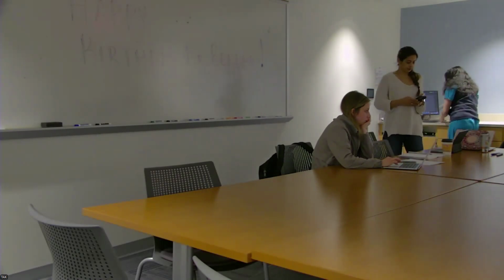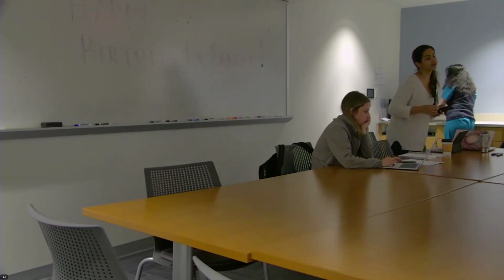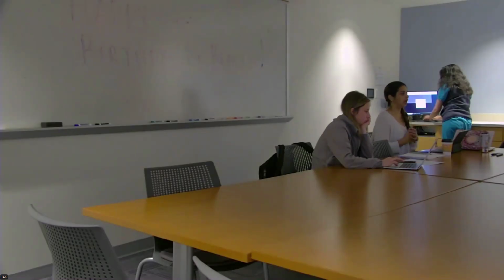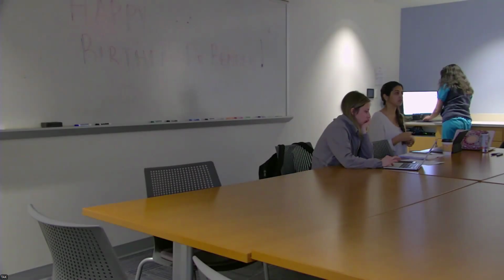REDCap has so many capabilities. It does. It's hard. And there's actually something I forgot to mention, while she's pulling that up: Jefferson has a REDCap course. I haven't looked recently, but as of last year, they had one. I think it was either in the summer or the fall, but I found it to be really helpful.